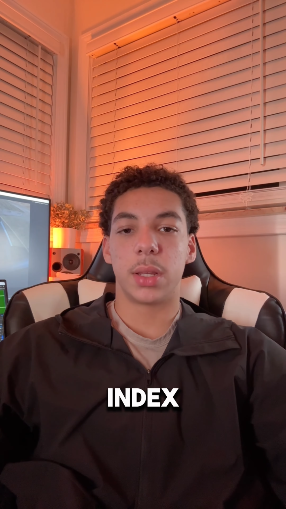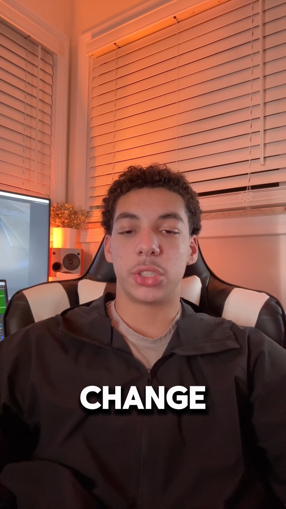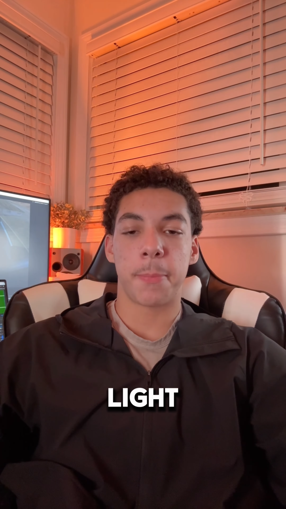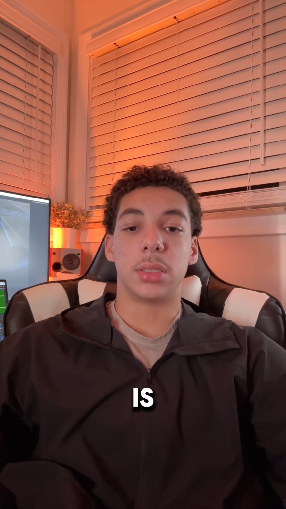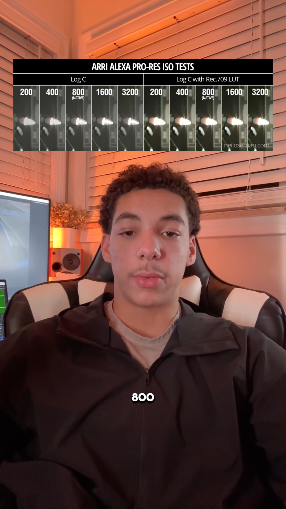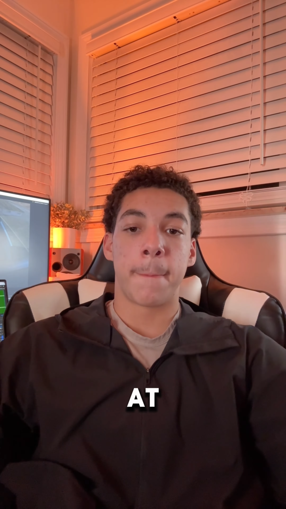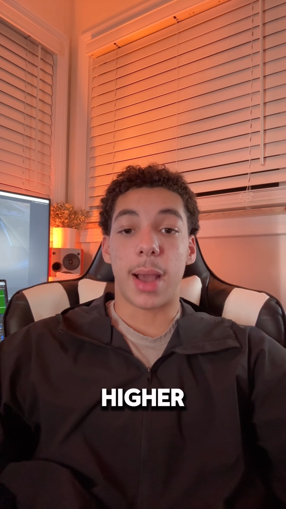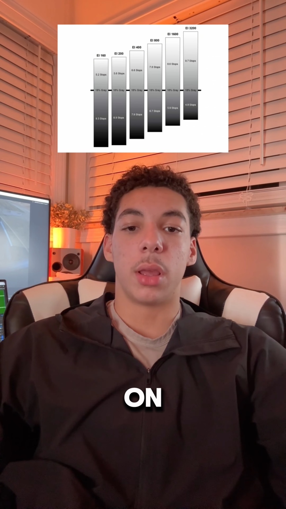Now, exposure index or EI is different on cinema cameras. EI doesn't change how the sensor captures light, it changes how the image is interpreted. It's more of a creative choice. So, for example, RED cameras have a base ISO of 800, and that's where the sensor performs best. But you can set your EI higher or lower depending on what you want to protect.